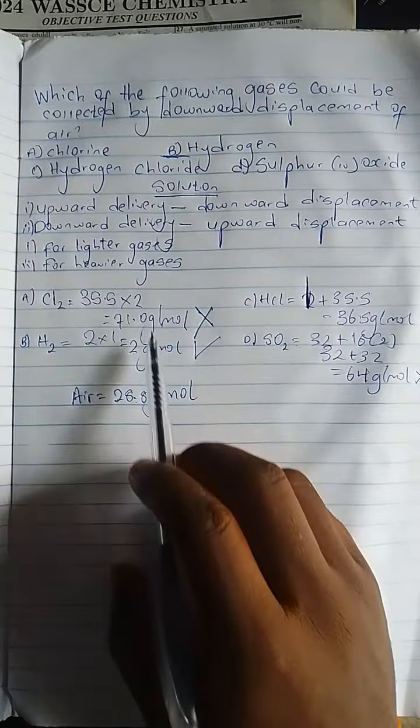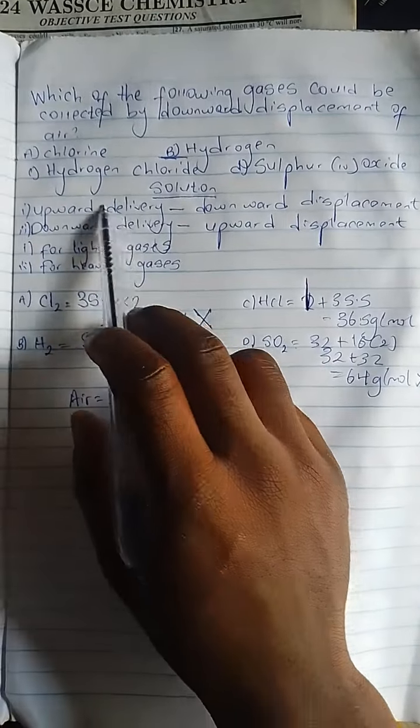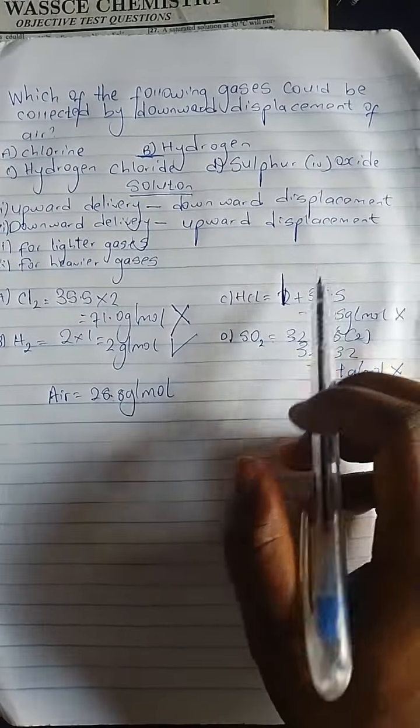So the answer to this question is hydrogen. Why? Because it is less dense than air. The molecular mass is lower than that of air, so it is collected by upward delivery because it is a lighter gas.